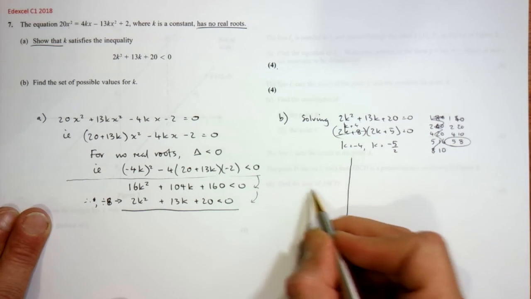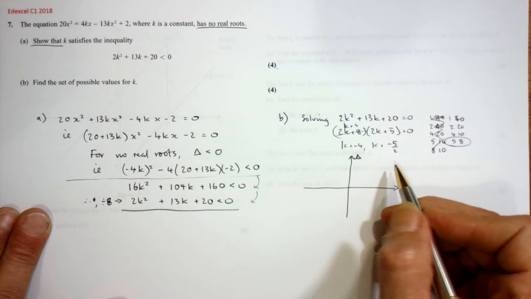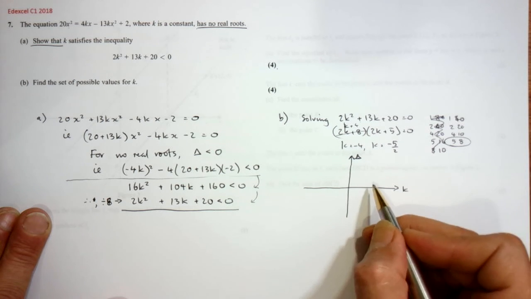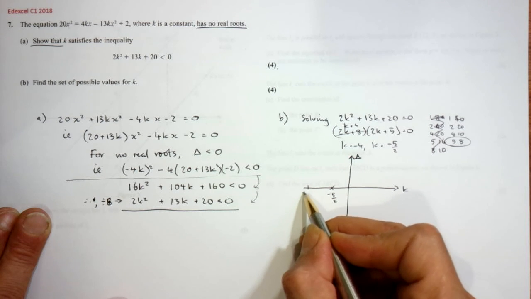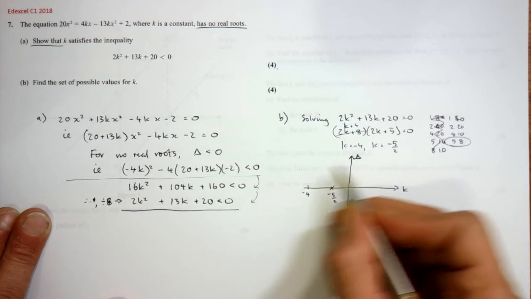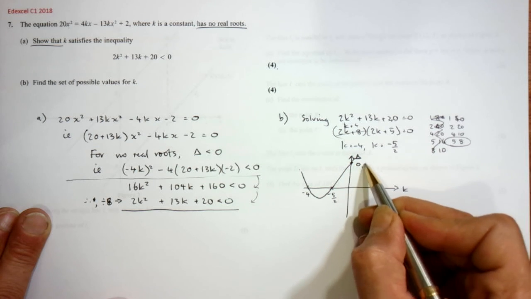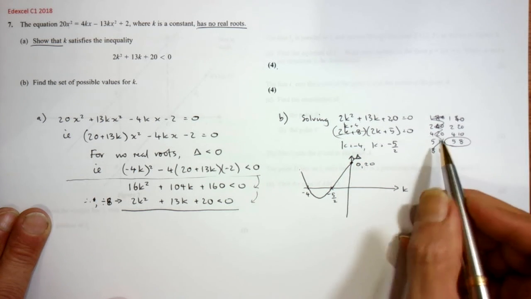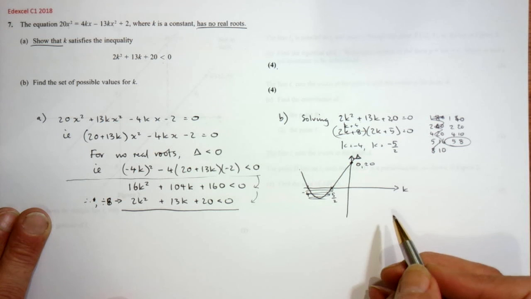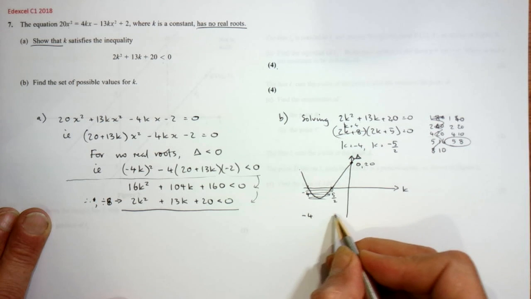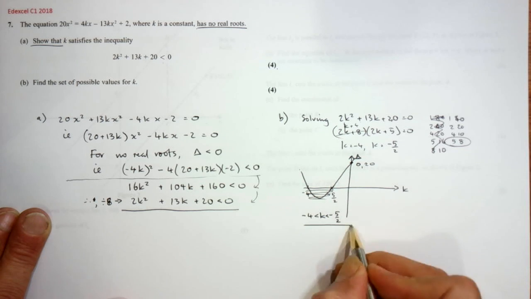Step 3, sketch our graph. On our graph, the axes are k against the discriminant. We got a root at minus 5 over 2. Another root at minus 4. And the y-intercept is 20, so if we sketched it lovely, this is 0,20, but we don't need that. We just need where the graph is less than 0. Well, the graph is less than 0 between the roots. So we write the roots down again, minus 4 and minus 5 over 2, and from our graph we can see we want k between them, so that's our final answer.